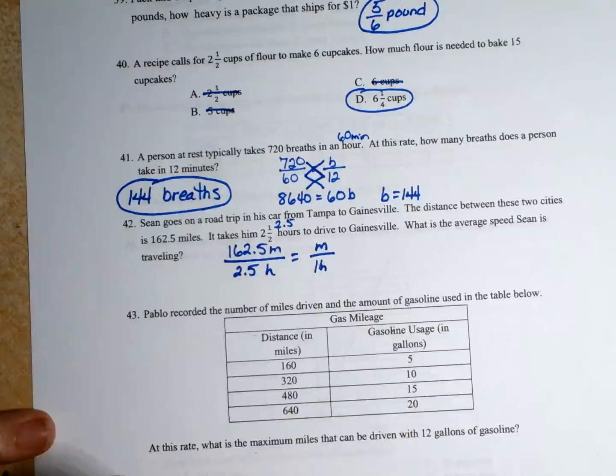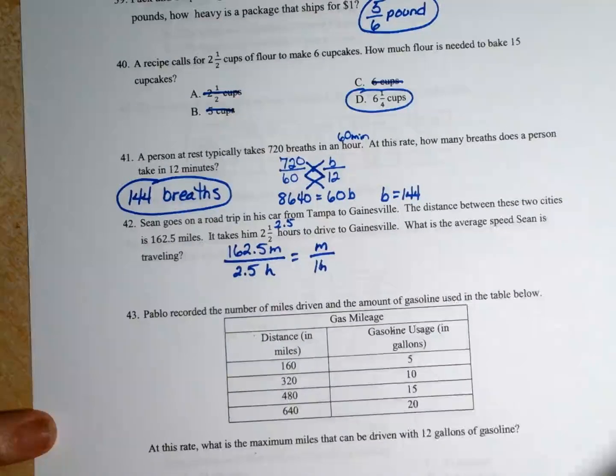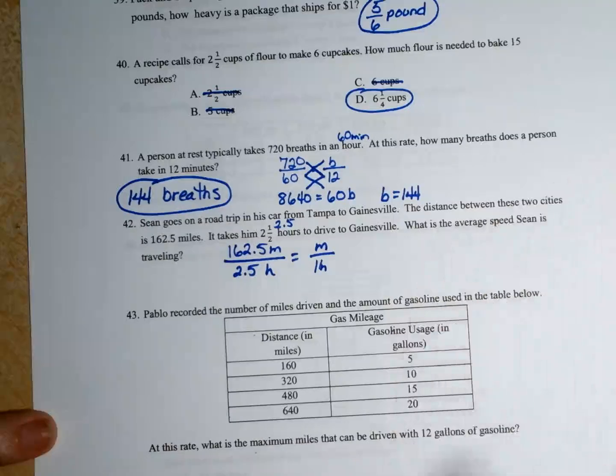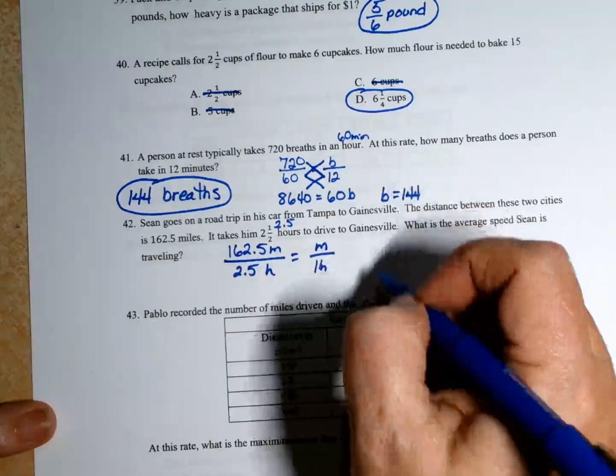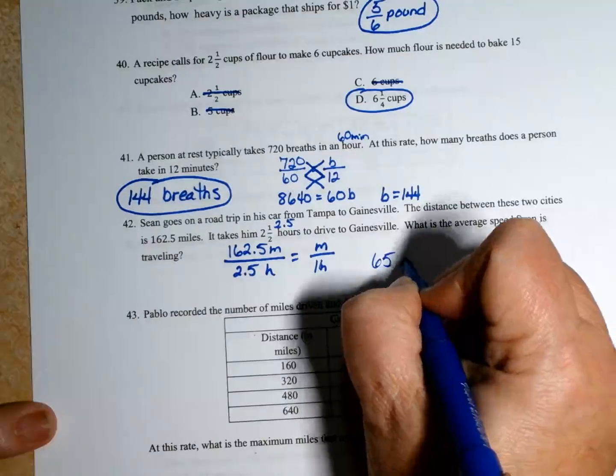The other way I can do this, I can cross multiply, but this is going to be 1 and that's going to be that. So I can just divide 162.5 divided by 2.5. That's going to give me 65. Okay, so this is 65 miles per hour.